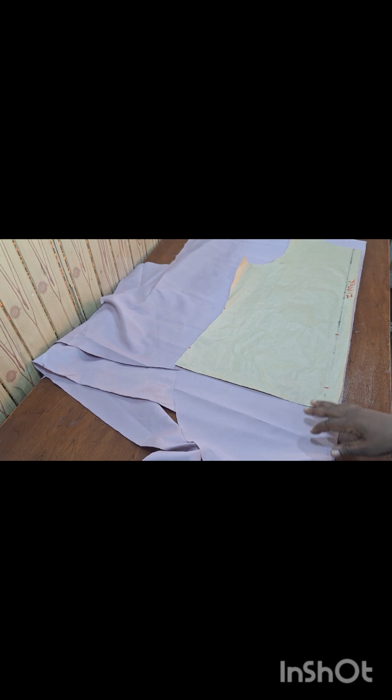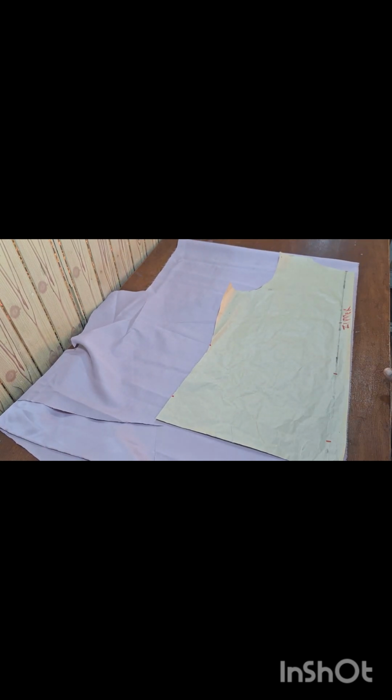So this is our front neckline. This is the back part. I'm going to cut it out now.